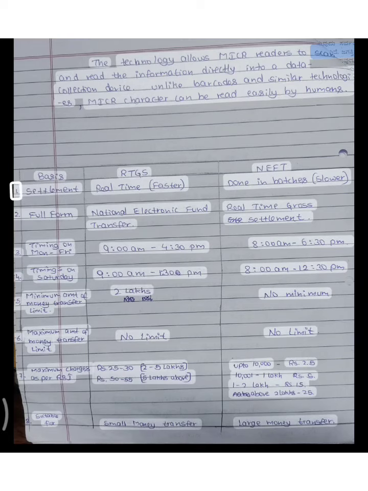Basis of comparison: 1. Settlement. 2. Full form. RTGS: real-time, faster. NEFT: National Electronic Fund Transfer. 3. Timing on Monday to Friday, 9 a.m. to 4:30 p.m. 4.